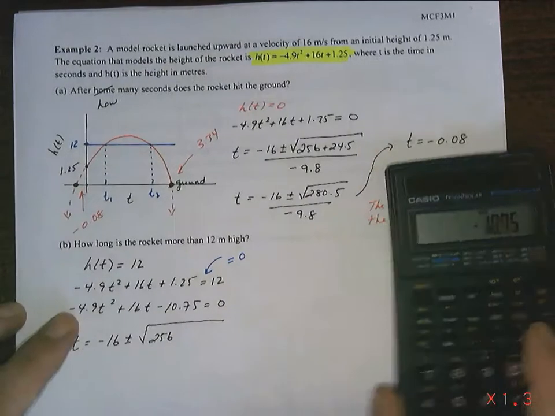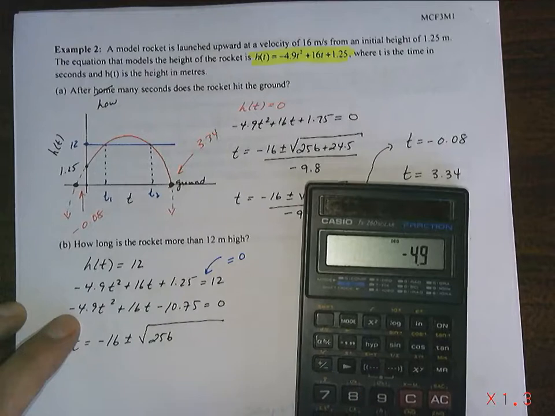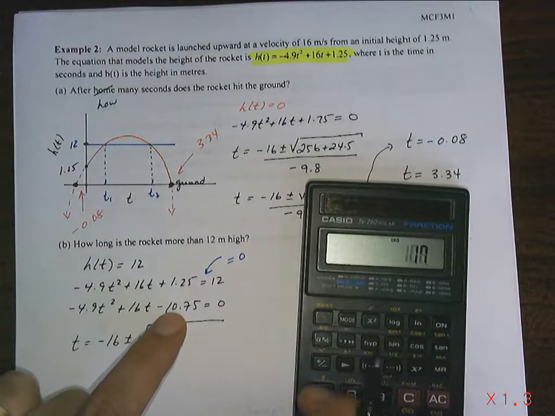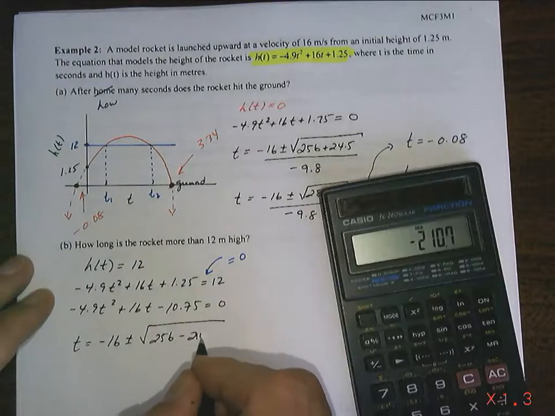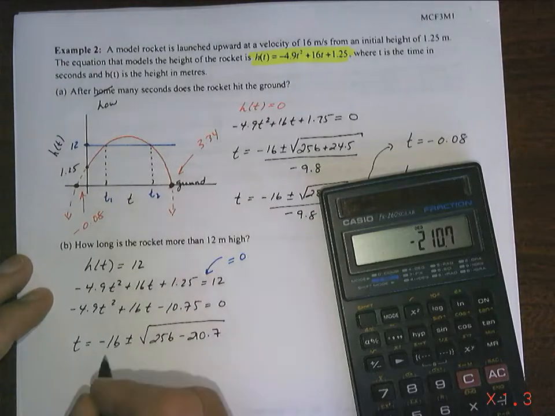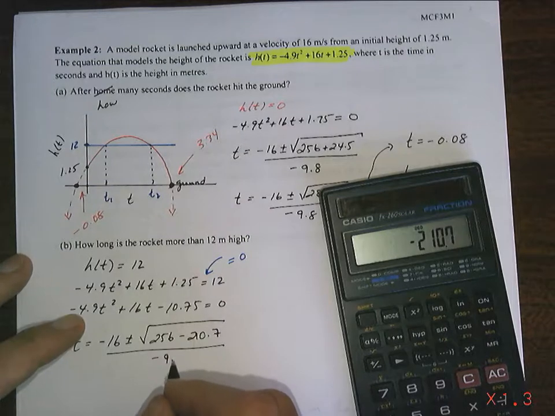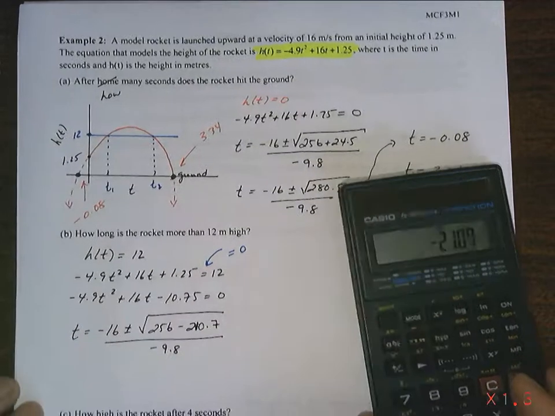minus 4 times negative 4.9 times negative 10.75, and a negative times another negative is going to change it to positive 210.7, all over top of 2 times a, which is negative 9.8. Now this is 210. So 210.7.